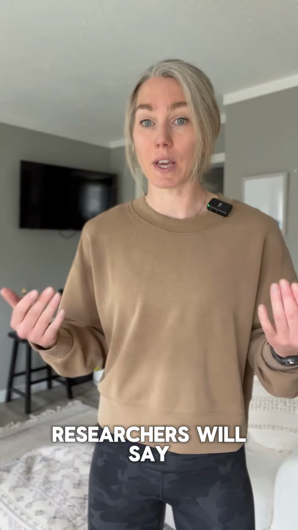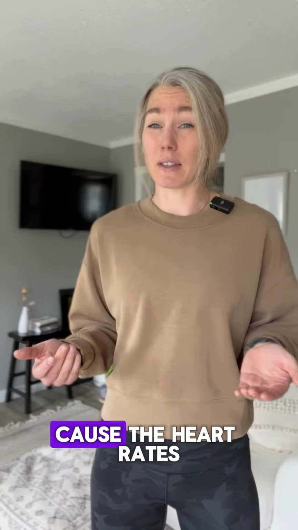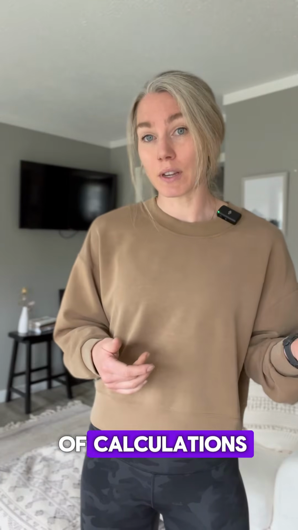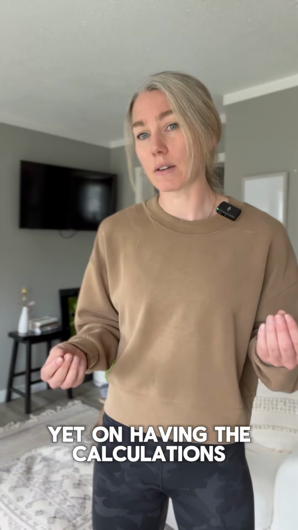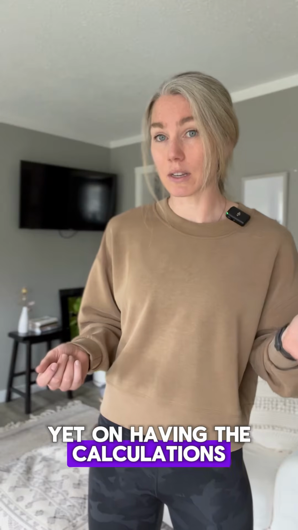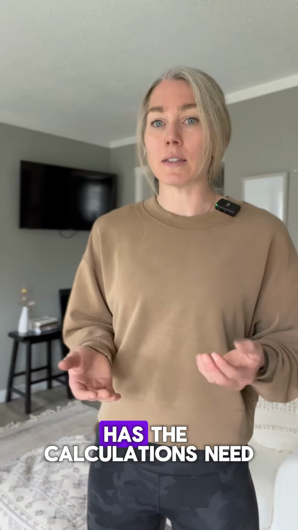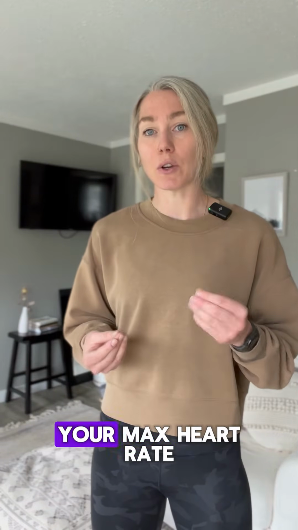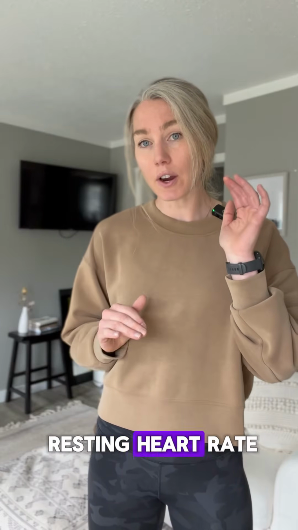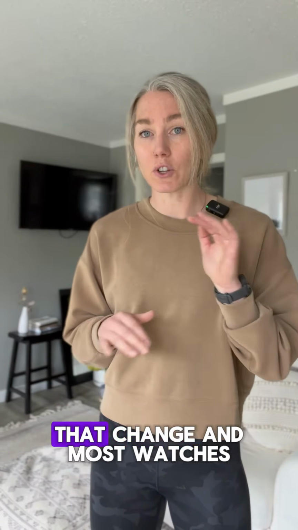And a lot of researchers will say that's actually better than using heart rate because the heart rate zones are based off of calculations. We're not quite there yet on having the calculations reflect the zones, because the calculations need your max heart rate and they need your resting heart rate, and these are things that change.